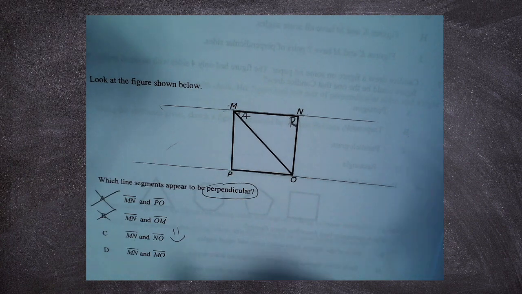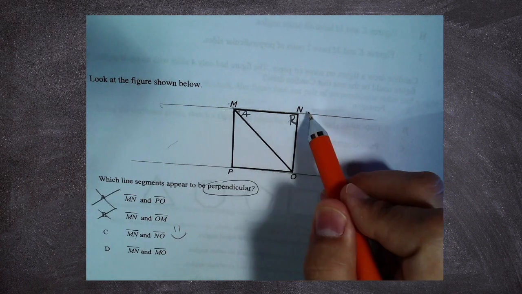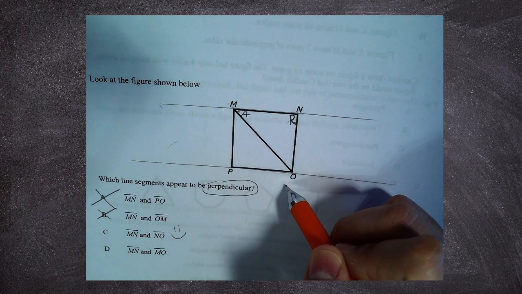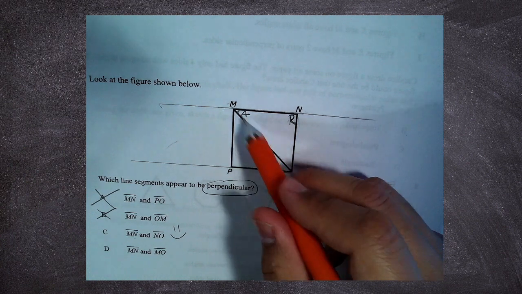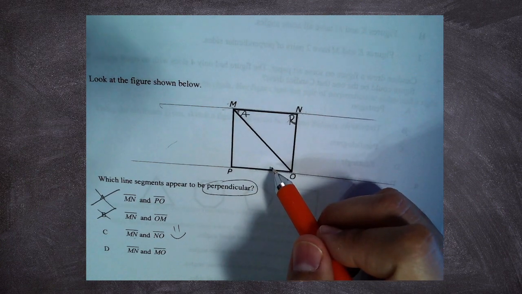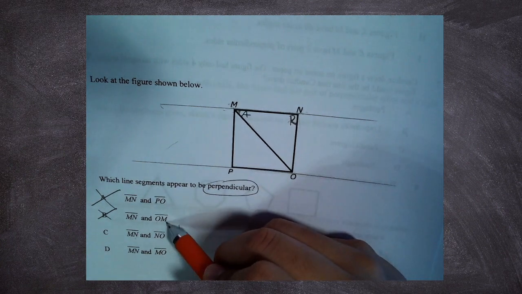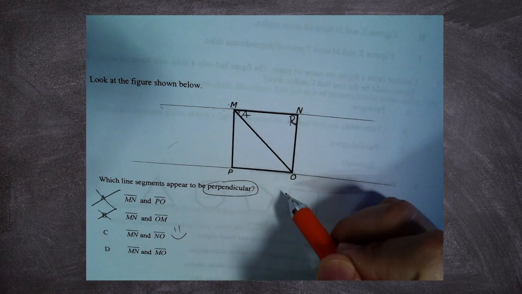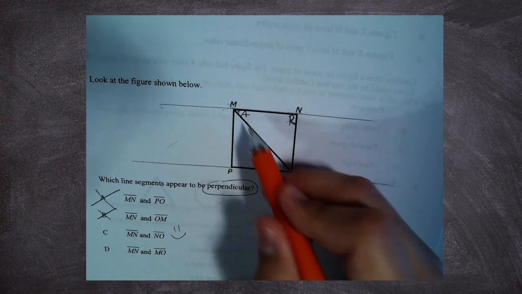D says check line MN and MO. Okay. But we already did that. Last time they called it OM, this time they called it MO, but it's the same line. And we checked it earlier.